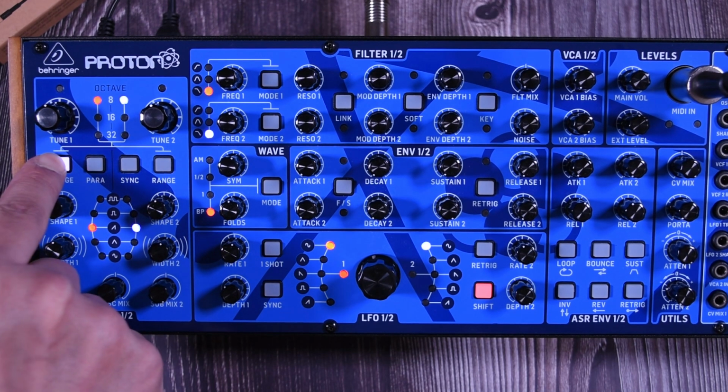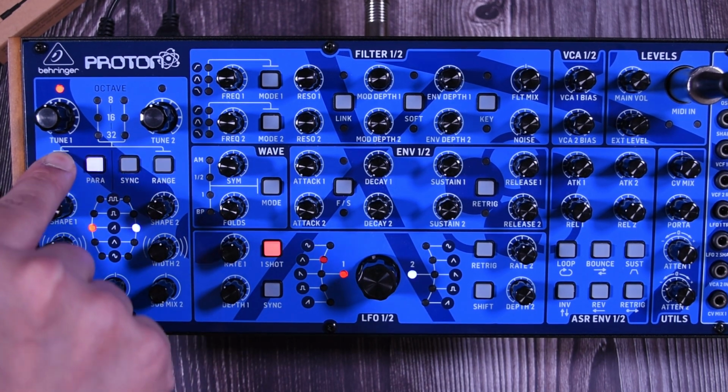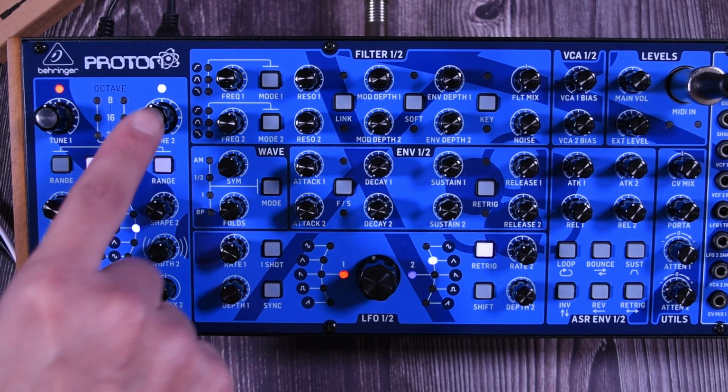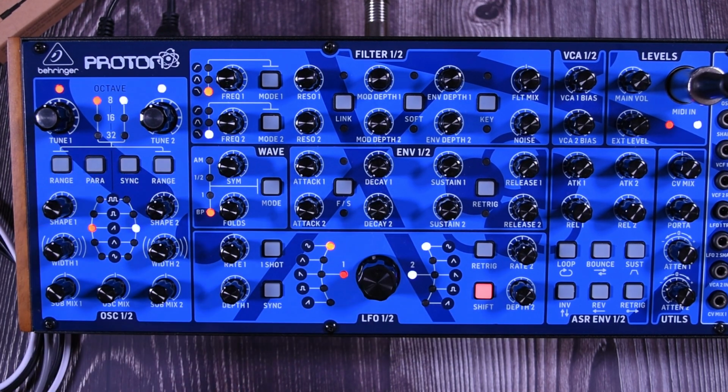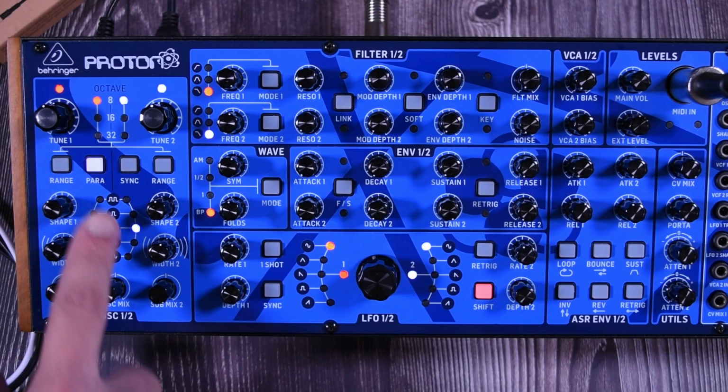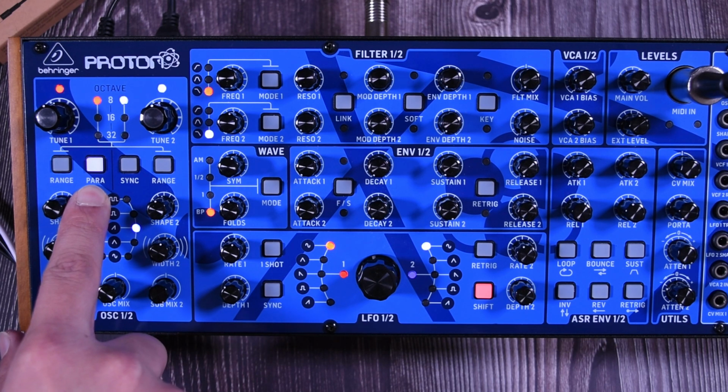And again, to change it back, go back to range, go on sync, get out. If I go to the 2, it's the same deal. Turn on the sync, and now they're going to be completely out of tune, but that's fine. Then we have the para mode. I'm going to explain how this works in a minute.